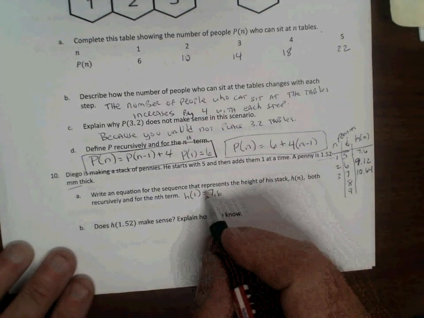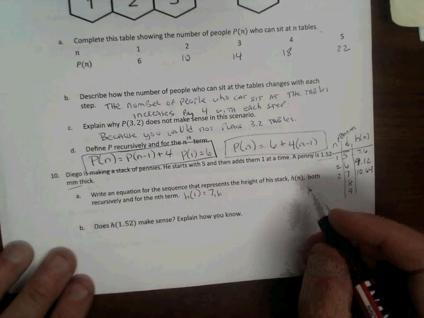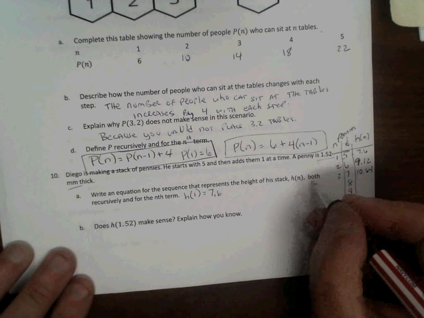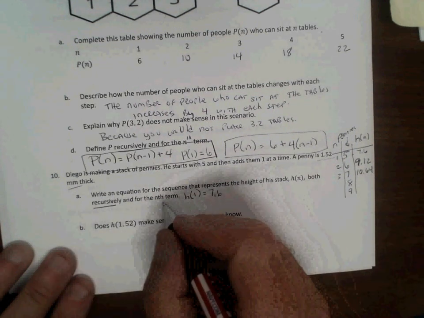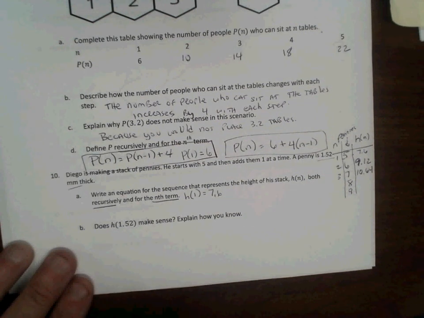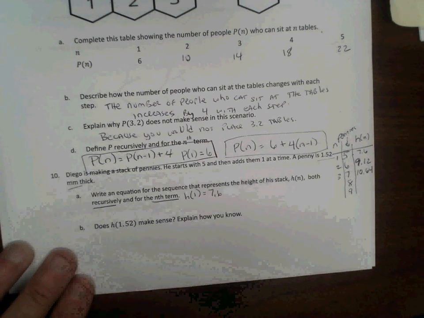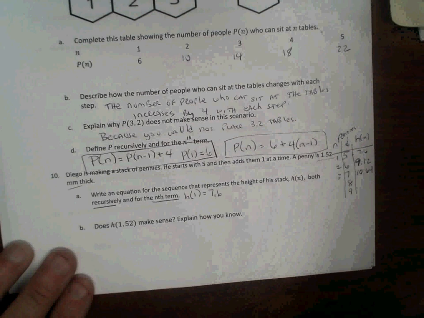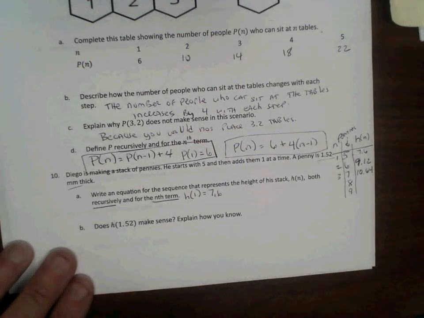And now it says we're going to write an equation for the sequence that represents the height of the stack, both recursively and for the nth term. What kind of sequence is this? What are we doing to the stack each time? We're adding 1.52 because each penny adds 1.52. So what kind is it?